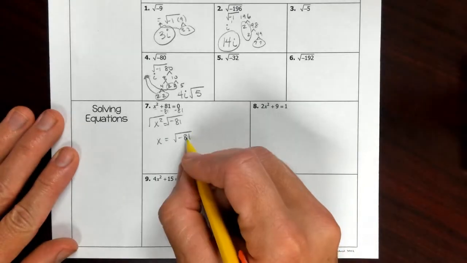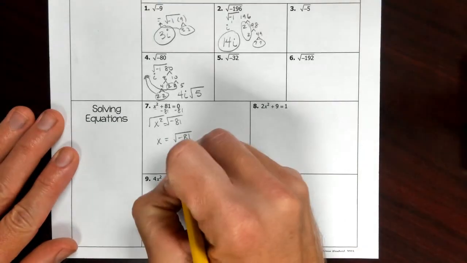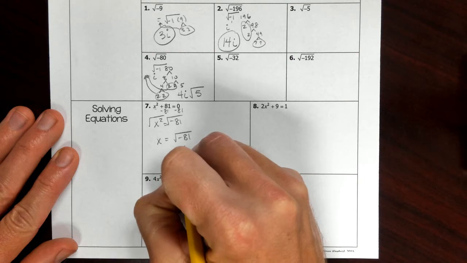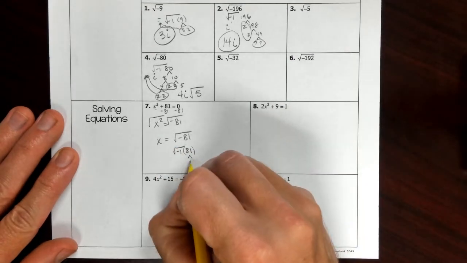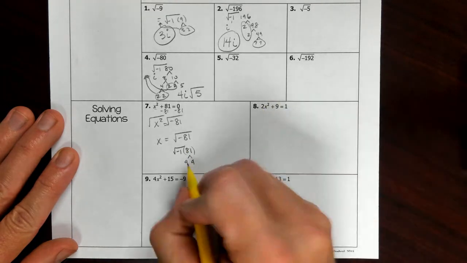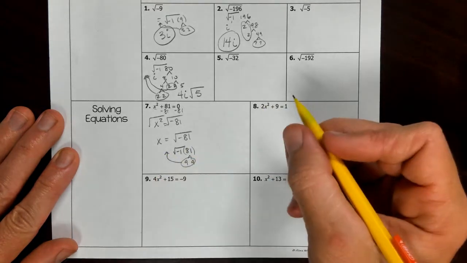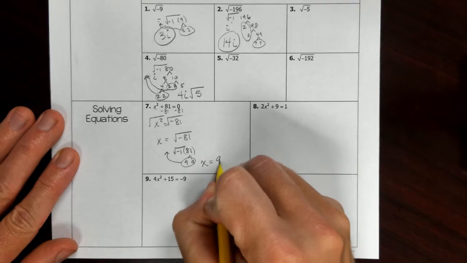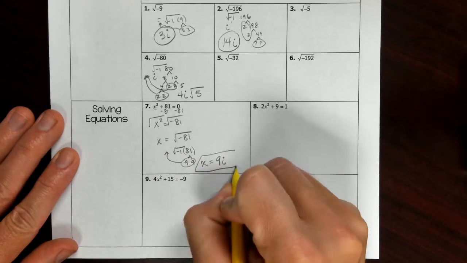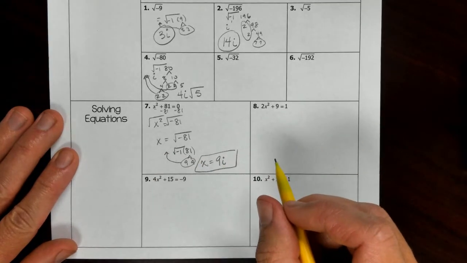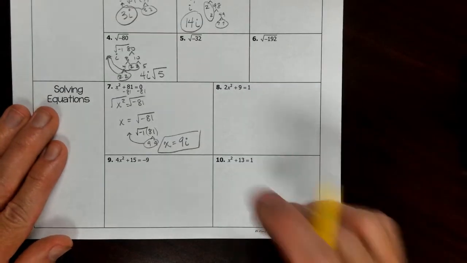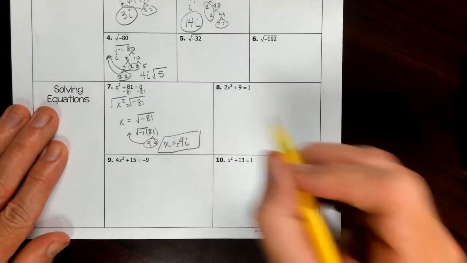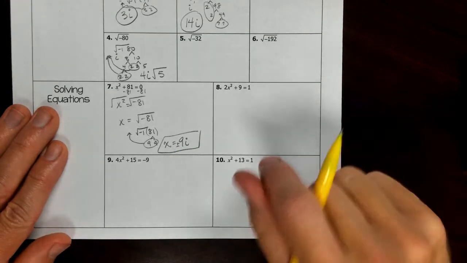Now, once again, you know you can't take the square root of a negative number. But we can break this down and say this is the square root of negative 1 times 81. Well, 81 breaks down into 9 and 9. So that comes outside the radical. So my answer is x equals 9i. Alright, that's plus or minus 9i. Okay, holy smokes, that was almost bad.